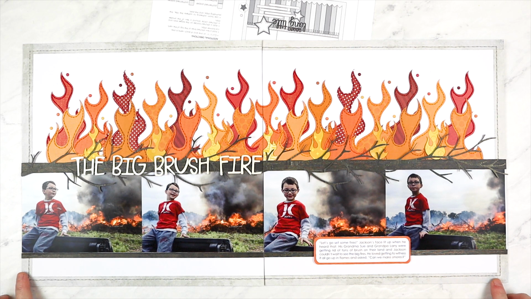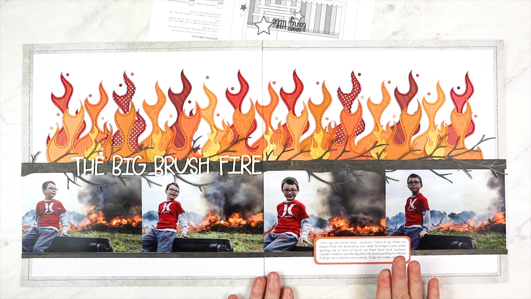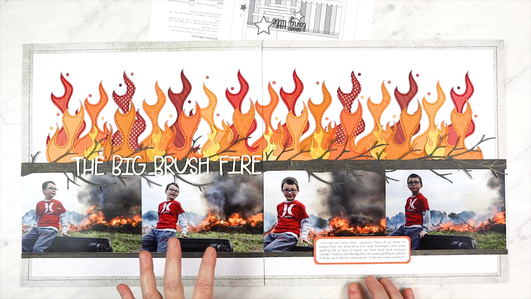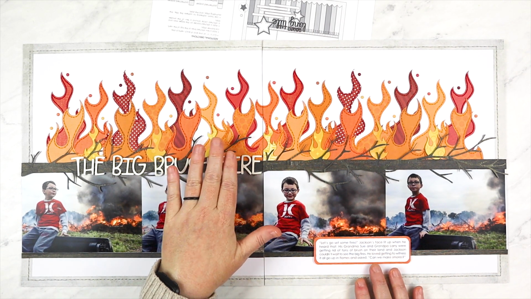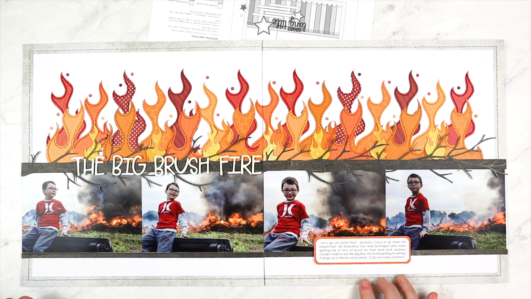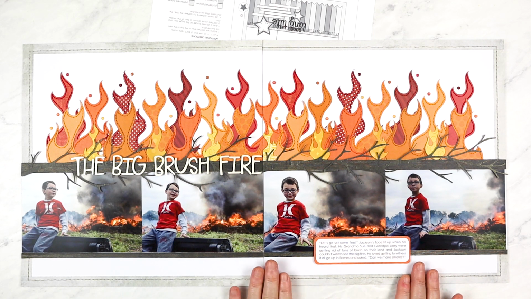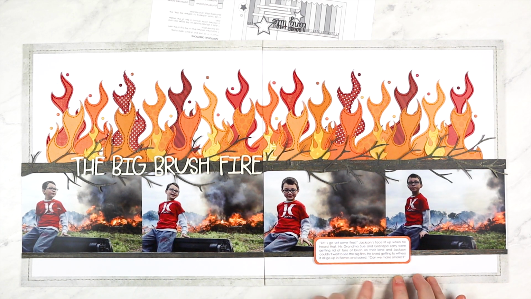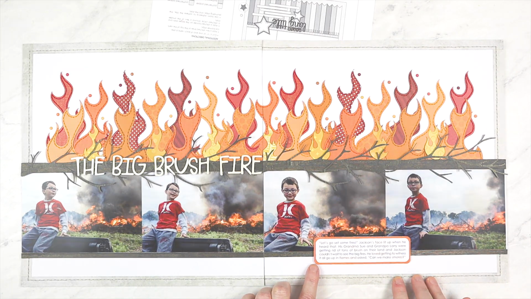The last change I made was to the journaling. With this design, I ended up eliminating the space for my journaling. I didn't want to cover up the flames or the branches, so I had to find a new home for it. I decided the best place for it was opposite of my title on the lower right of my photos. I used one of the orange papers to add a mat and help it stand out a little bit.